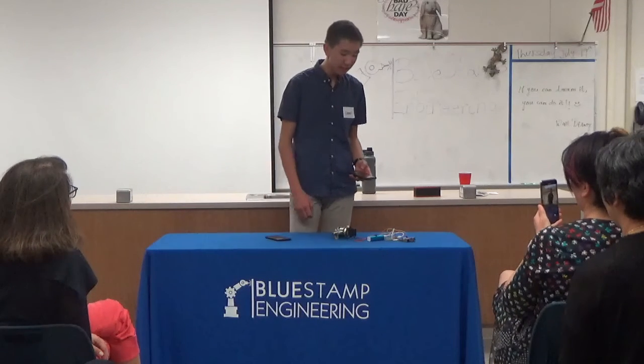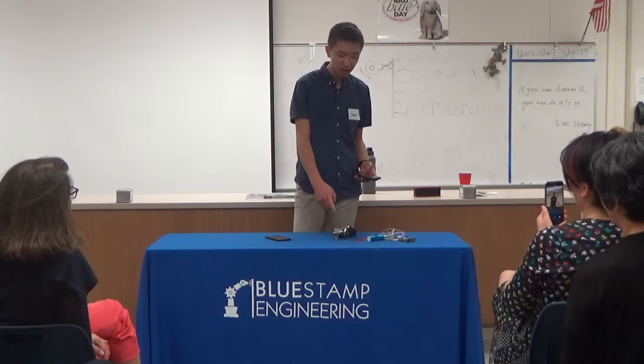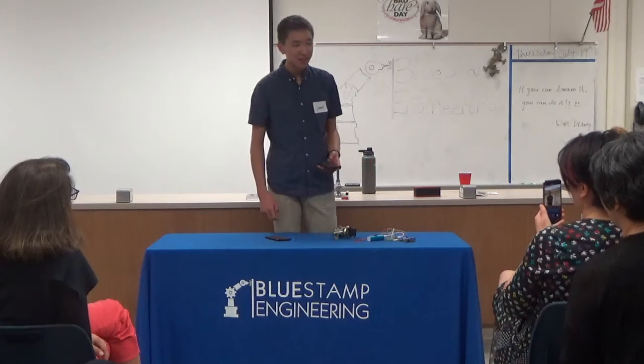So my project is the Internet of Things door lock, which is basically this door lock I control with the app on my phone. I made this project because my mom always locks the door, and I always forget my keys, so sometimes I have to wait outside until she gets home.